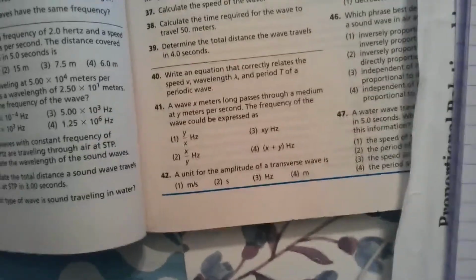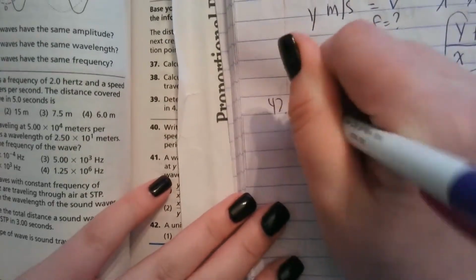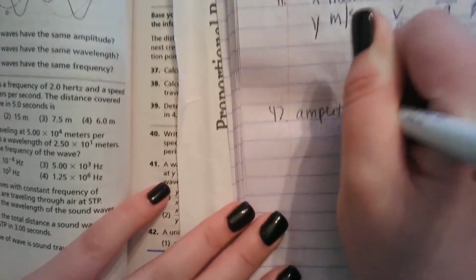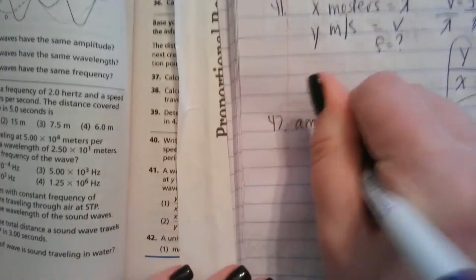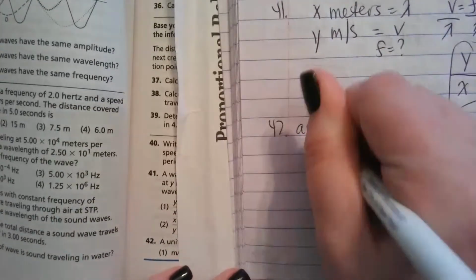Then it says, what is the unit for amplitude of transverse waves? So amplitude equals height. So therefore we use the meter, which is just the letter M.